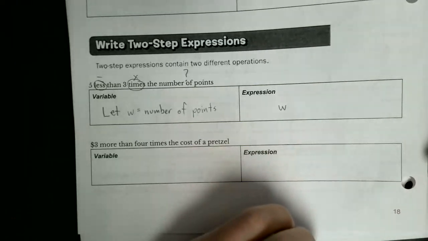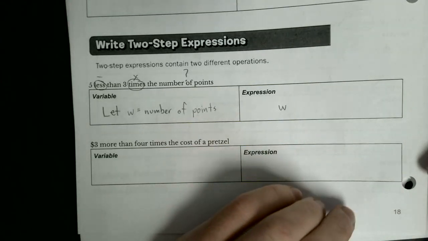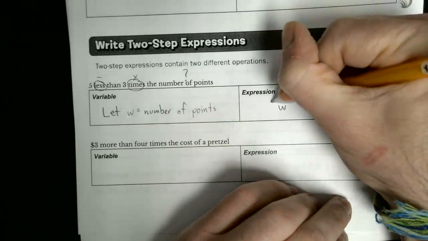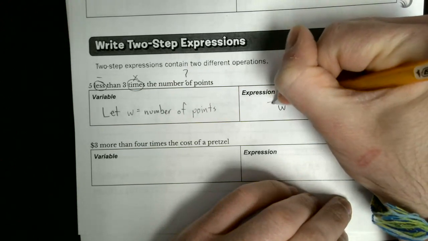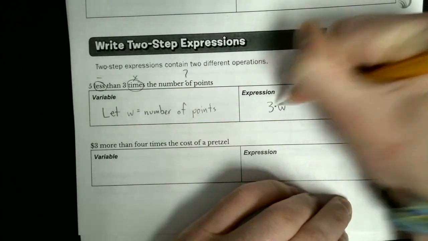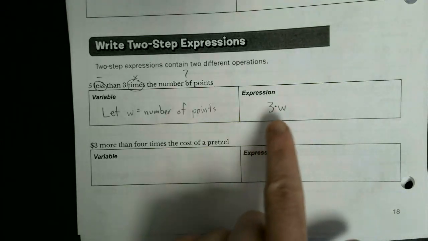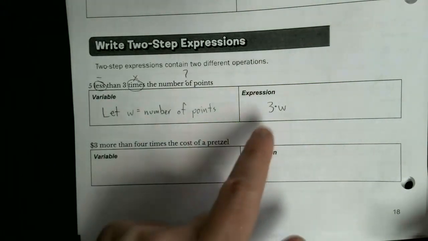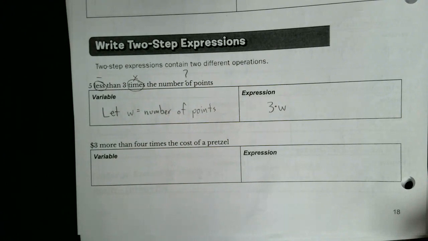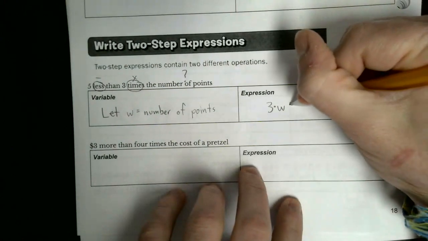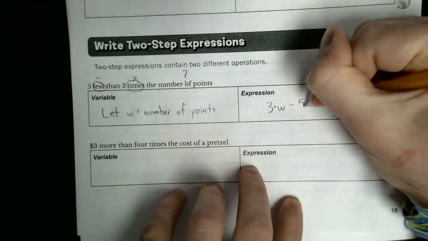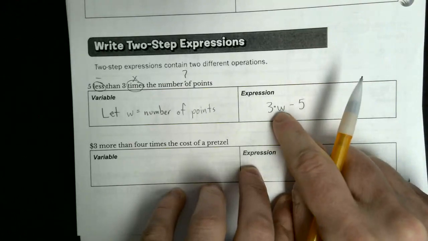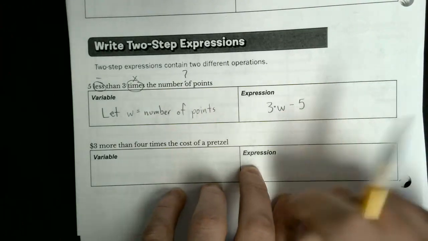How would we show 3 times the number of points? Well, when we do multiplication, the number usually goes first. So I'm going to do 3. I'm going to use the dot. 3 times W. So that's 3 times the number of points. Well, we want 5 less than that. So now we're going to subtract 5. So what this means is you have 3 times the number of points and then 5 less than that.